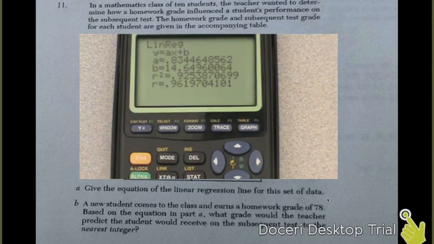So in this case, it says A is about 0.834 and B is about 14.6. So for our first question there, the linear regression for this set of data would actually be y equals, our A is about, let's say, 0.83x plus 14.6. So there's our linear regression.